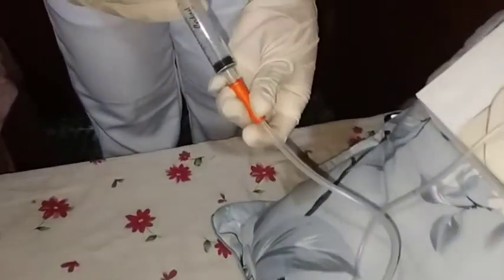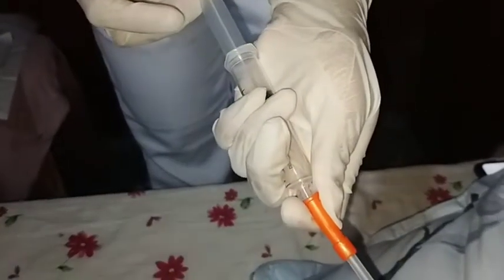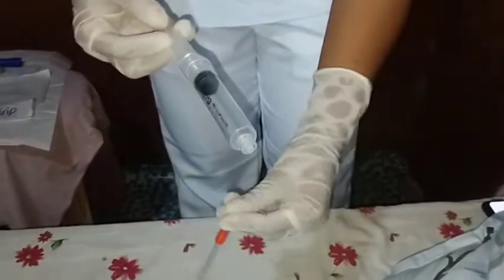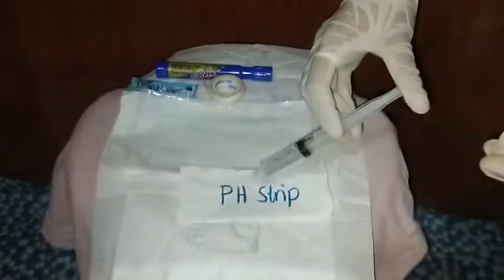Ascertain correct placement of the tube. Aspirate stomach contents, and check the pH, which should be acidic.